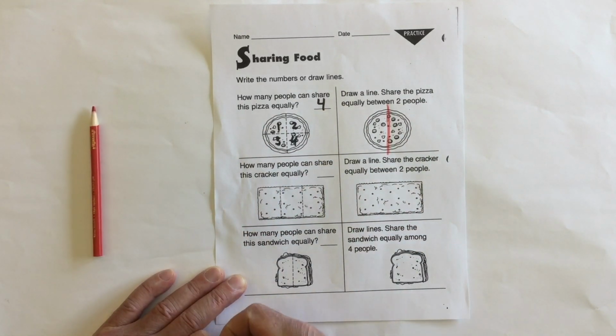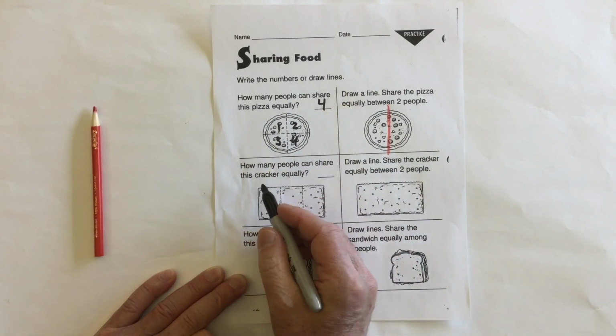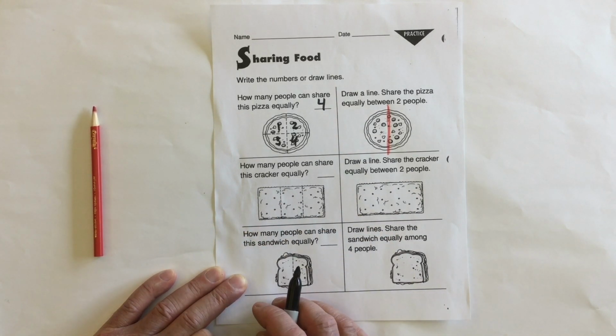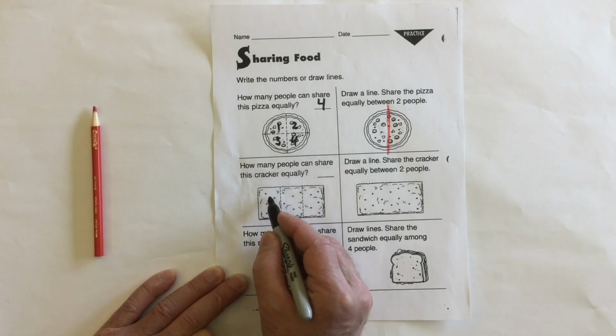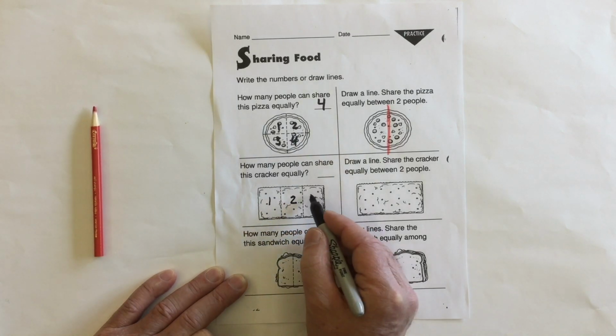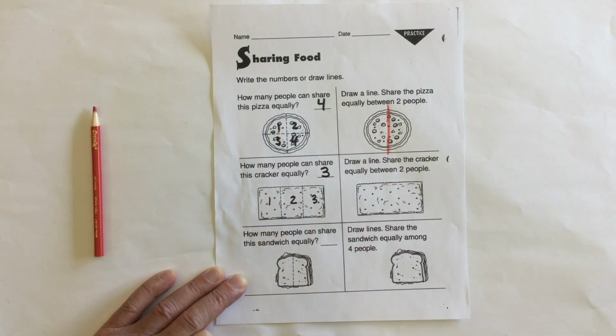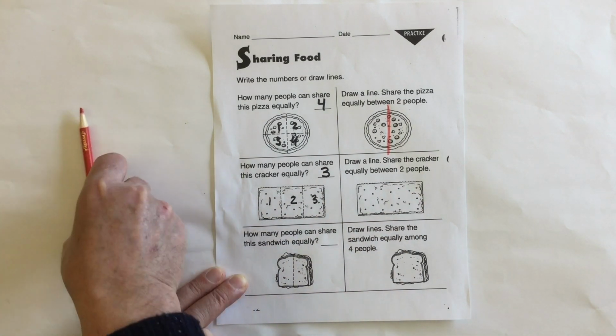This question asks, how many people can share this cracker equally? So look at the pieces, they're equal in size. How many pieces? 1, 2, 3. 3 people can share that cracker equally.